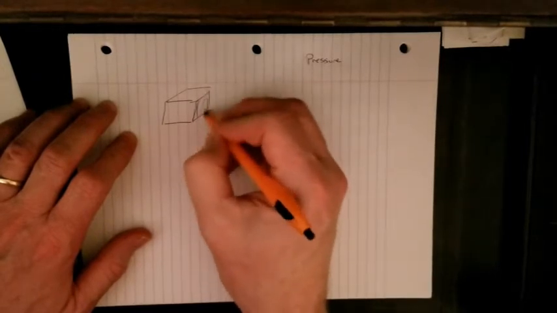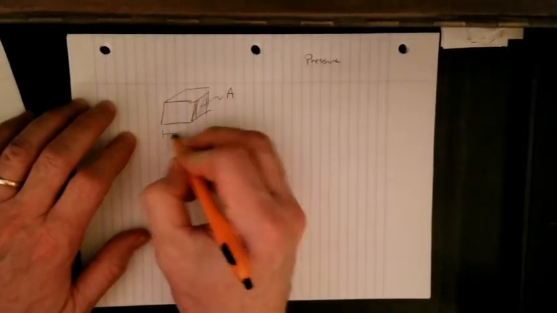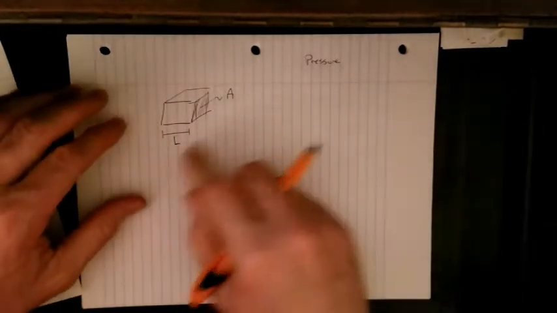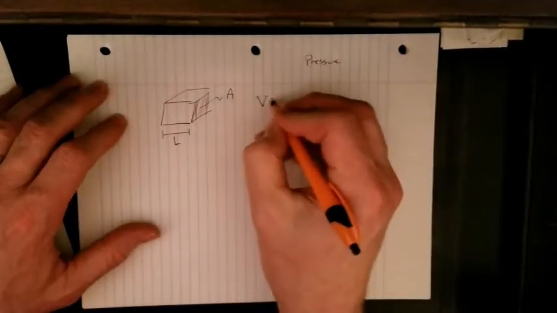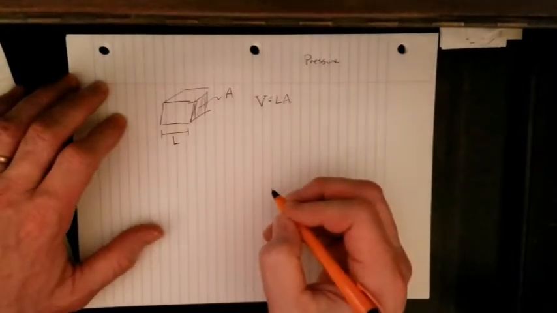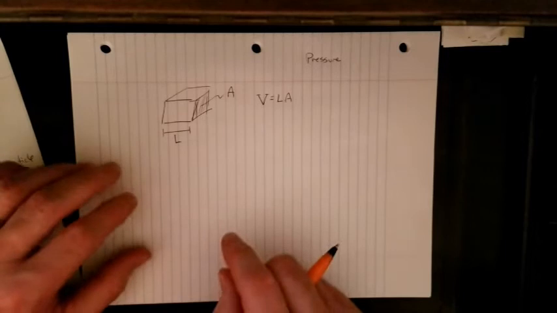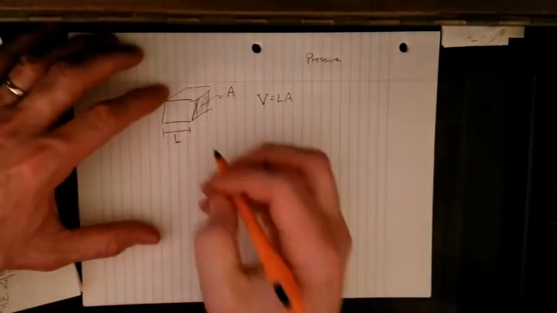And this side right here has some area A, and this length right here, we're not going to do anything with, but just for the sake of a picture, L. And so the total volume is L times A. As we're thinking about pressure, pressure is caused by particles bouncing up against the wall, so we need to take a look at that.